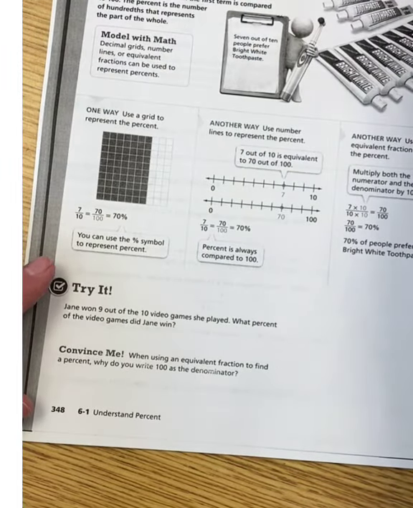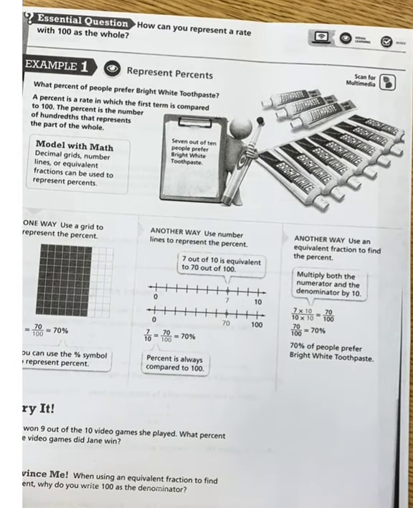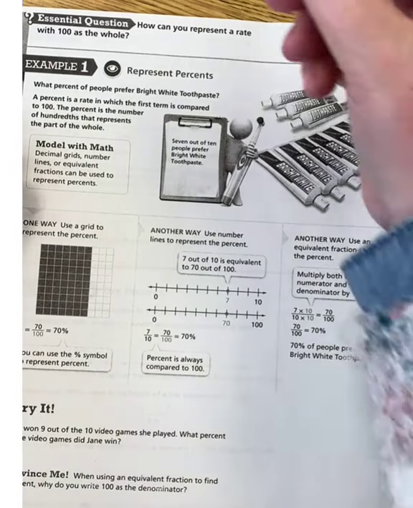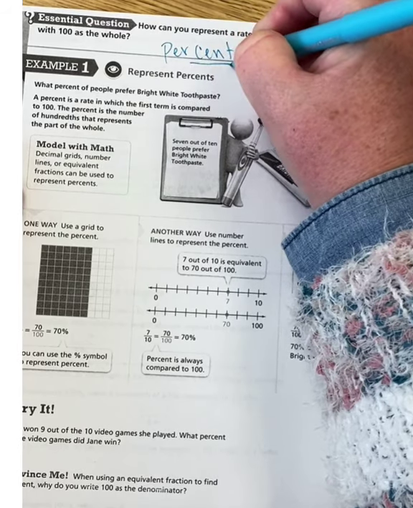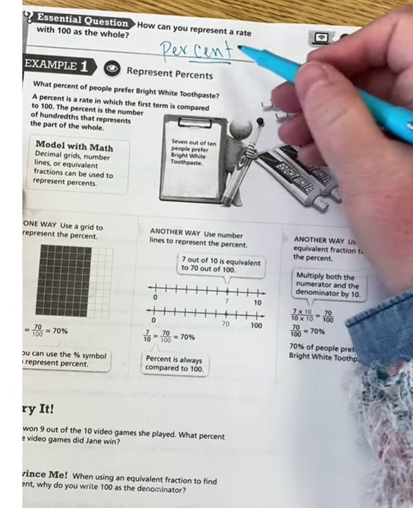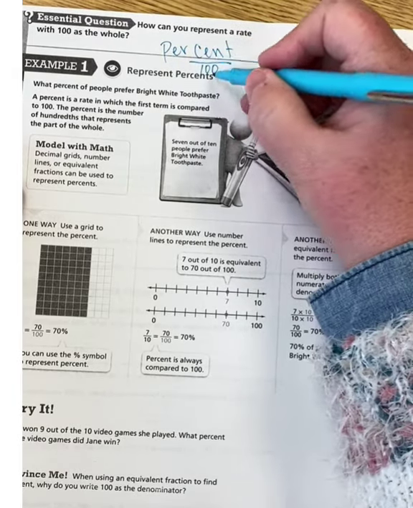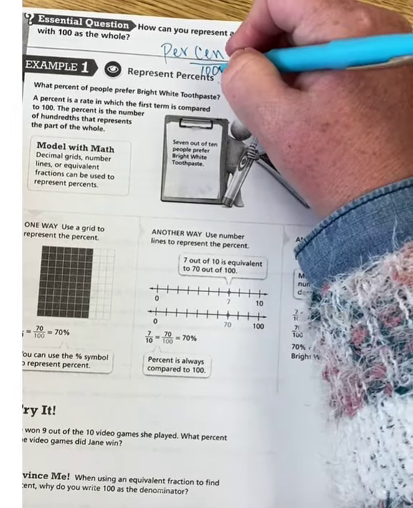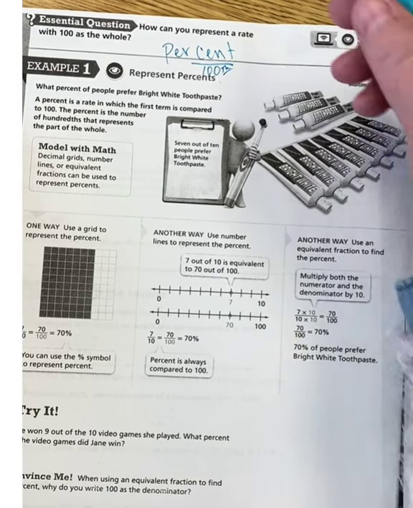Okay, let's take a look at the next page. We're looking at 348, and we're going to talk about percentages now. So when we think about percent, I always look at that and go, cent has to mean 100, and so we're talking about per 100ths, and it's always going to be the th, because we're looking at less than 1.